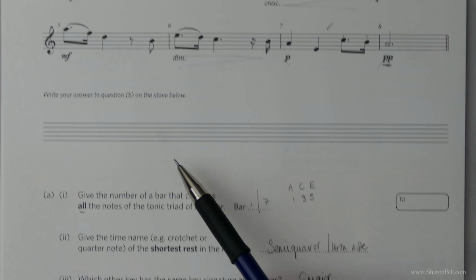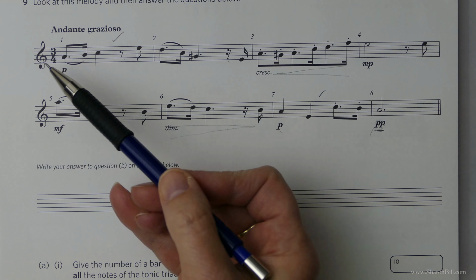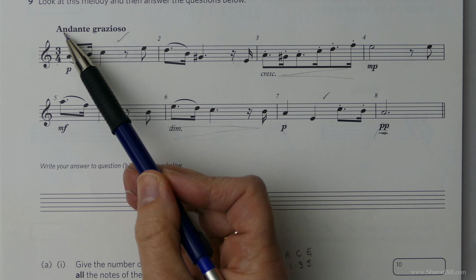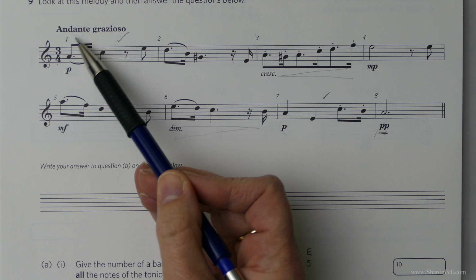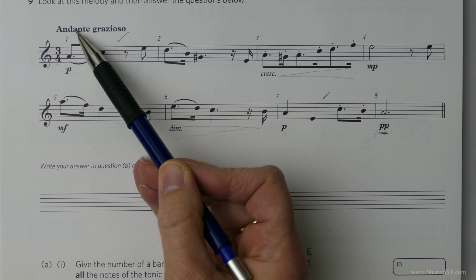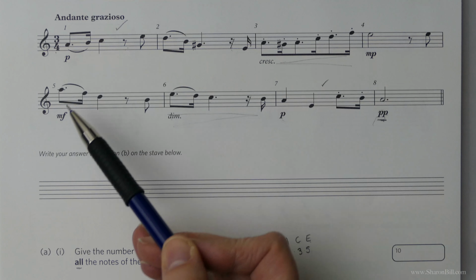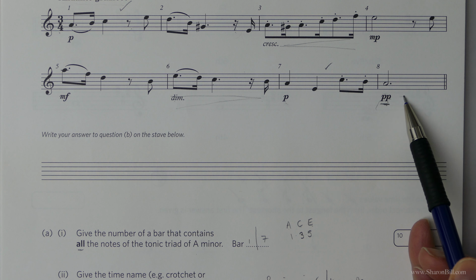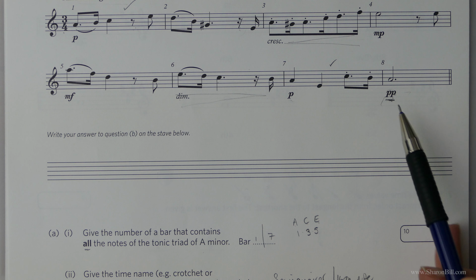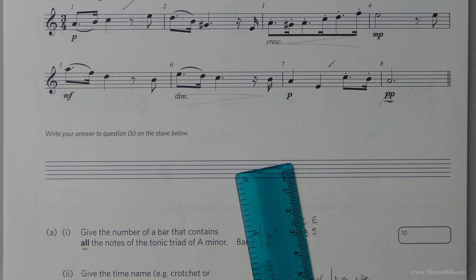So we are writing on this stave here. We don't include the time signature, we don't include the tempo direction because they are only in that first bar at the very start of the music, but everything that we see here needs to be included. And so it's just a simple case of copying.